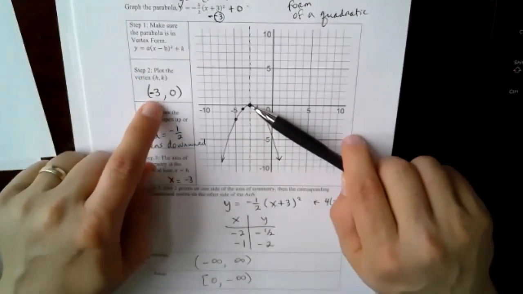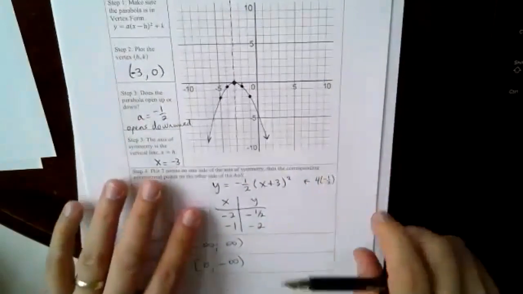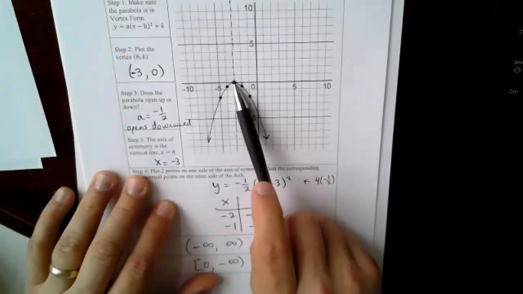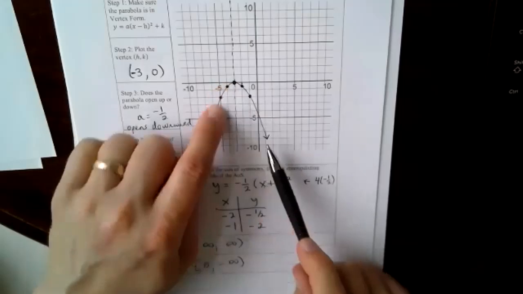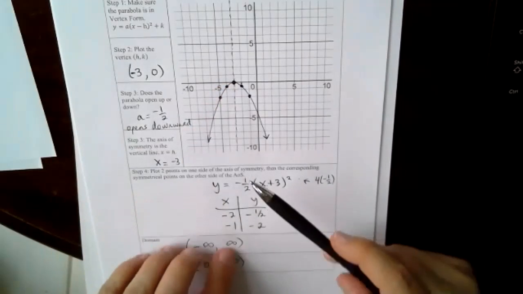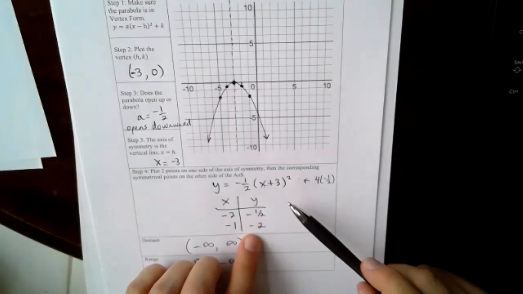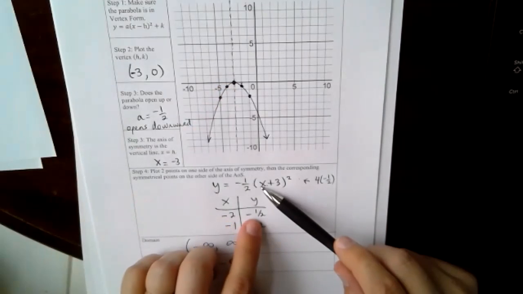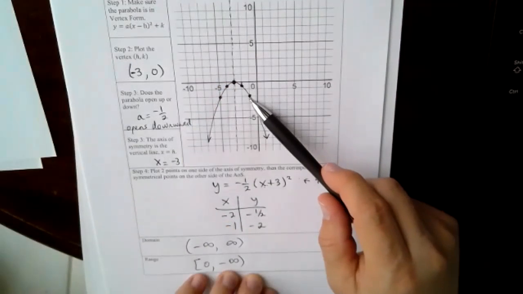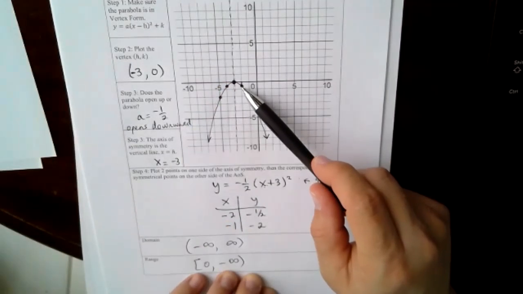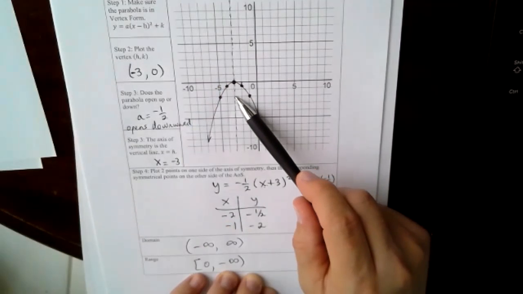Our vertex was -3, 0. Then we came down here and chose two values, one away and 2 away from the axis of symmetry. So not -3, but -2 and -1. That's where these two numbers came from. And all you have to do is find these two y values by throwing them into the equation. So we threw each one of these into x and solved for y. And we found out these dots were placed here. This is 1/2 in between 0 and 1. And then the mirror image of that is 1 away here. The mirror image of this dot is 2 away over here.